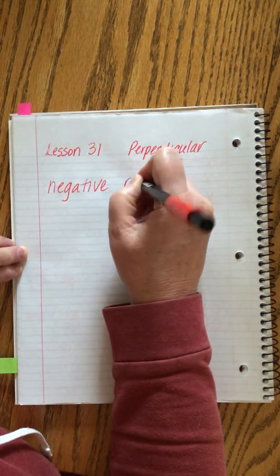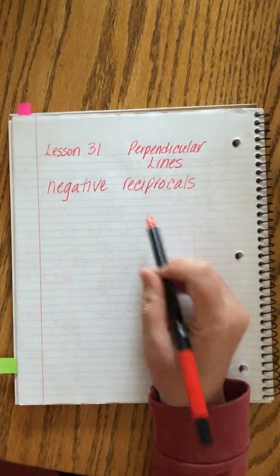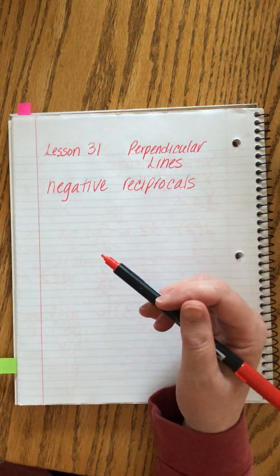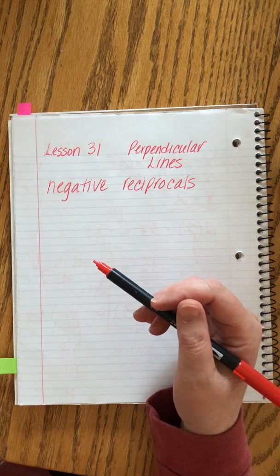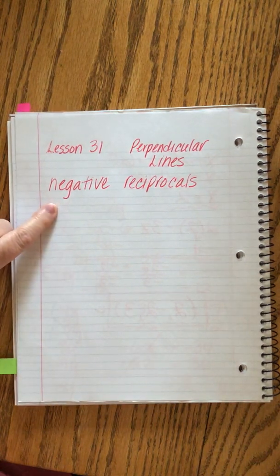Negative reciprocals. Now, you probably remember what a reciprocal is. We've talked about those quite a bit. That's when you take a number in a fraction form and you flip it over, right? You put the bottom on the top and the top on the bottom. The cool thing about reciprocals is that when you multiply them together, they always equal 1. Negative reciprocals are just a tiny bit different.